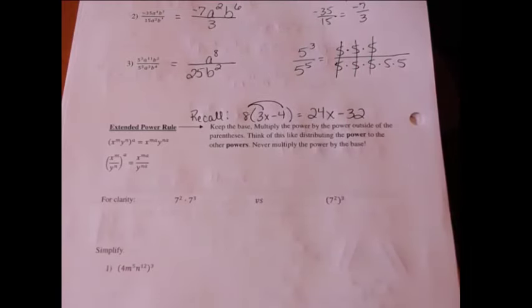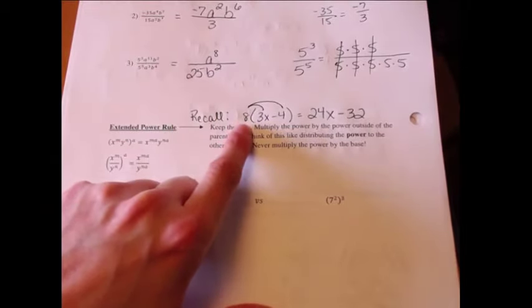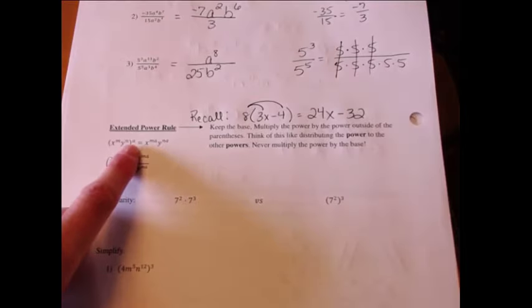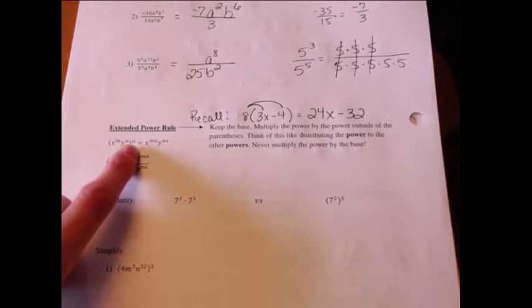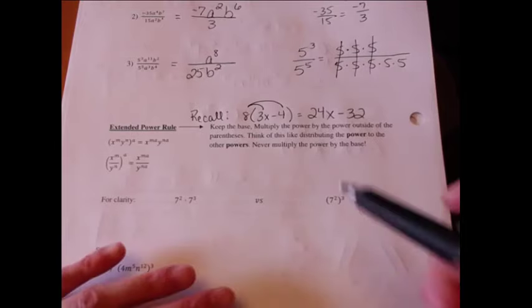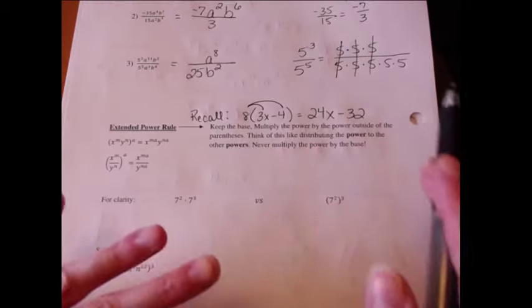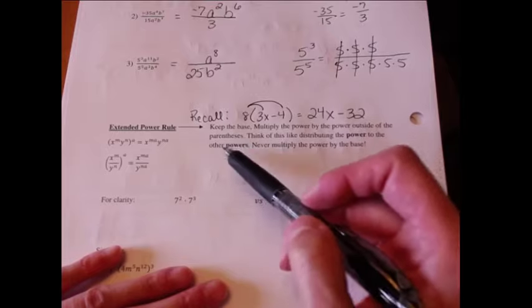The idea of the extended power rule is that we are going to do the same thing, except this time, instead of distributing a coefficient, we're going to learn how to distribute a power. Distributing a coefficient, distributing a power. Similar concepts. So for the extended power rule, you're going to keep the base, and then you're going to multiply the power by the power outside of the parentheses. So for instance, you're essentially going to distribute the power to the other powers.